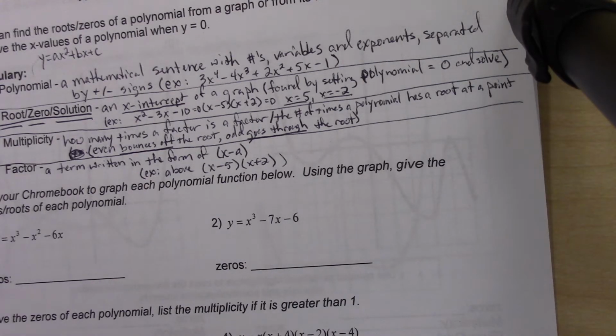When you think of ax squared plus bx plus c from last chapter, that was a polynomial. We also talked about the words of how to name polynomials by binomial, trinomial, monomial, and then the degree was linear, quadratic, cubic, quartic, and quintic. So you've already kind of seen that.